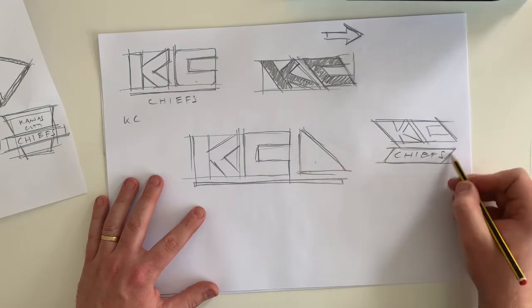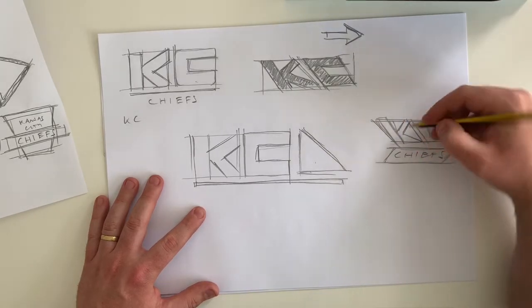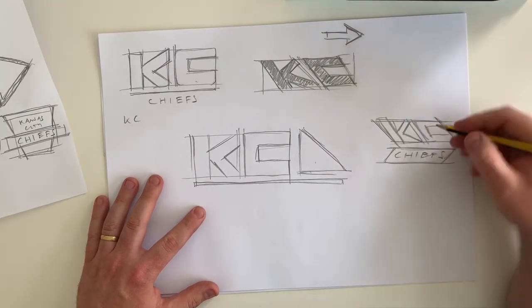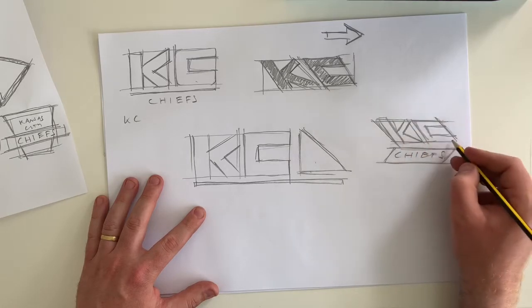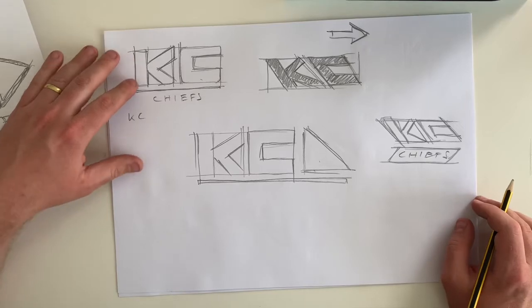So there's a whole bunch of stuff you can do. The whole idea of doing sketches is, as I said, it's supposed to be quick, easy, kind of throwaway, as in you don't need to worry about what you come up with or what you get out of it.